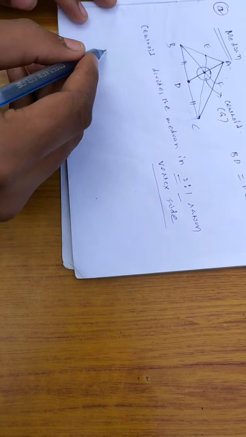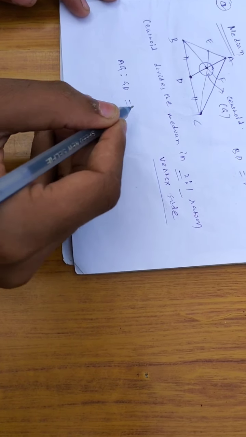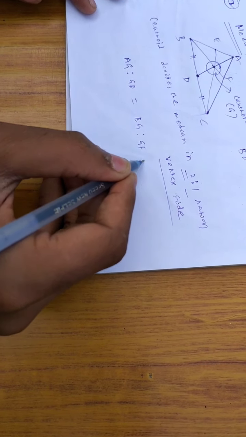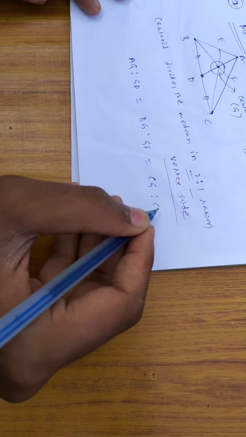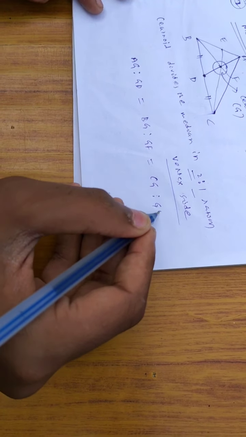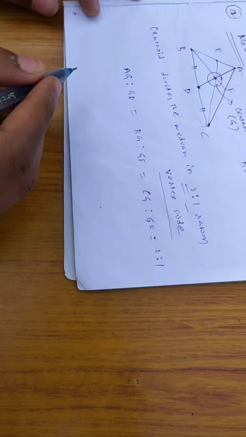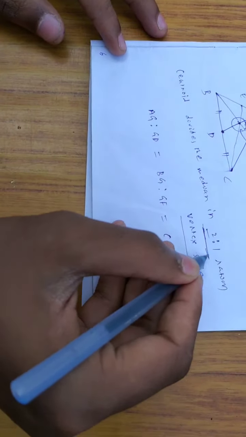I mean, AG is to GD is equal to BG is to GF is equal to CG is to GE, which is 2:1, right? In order to prove this, what is this statement?